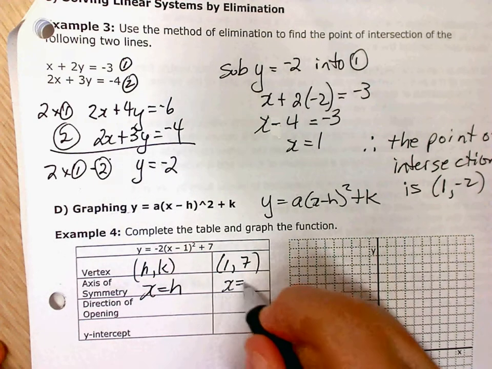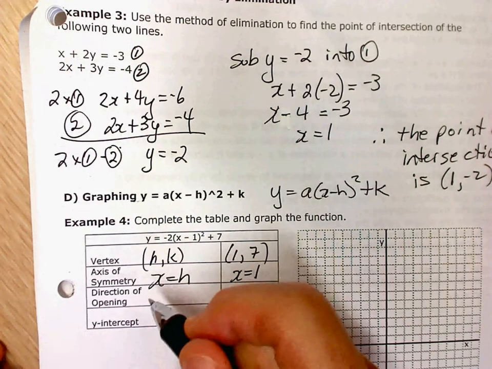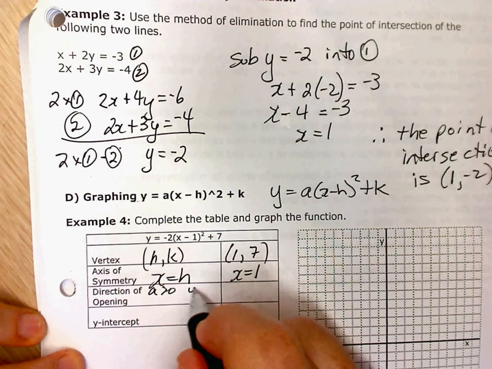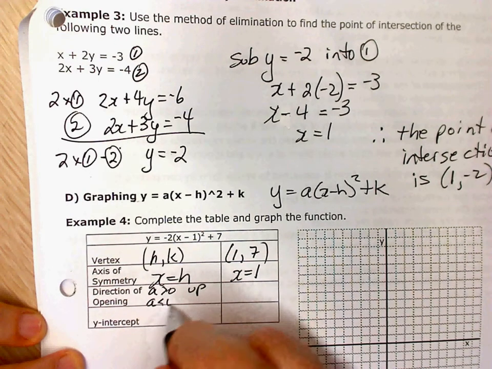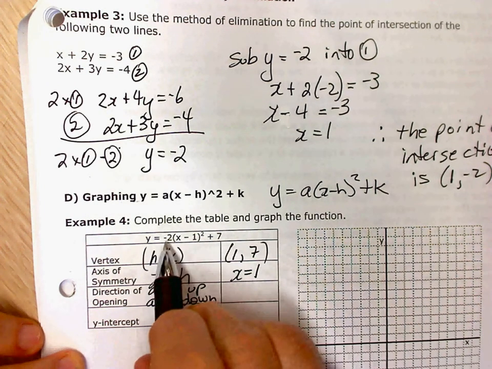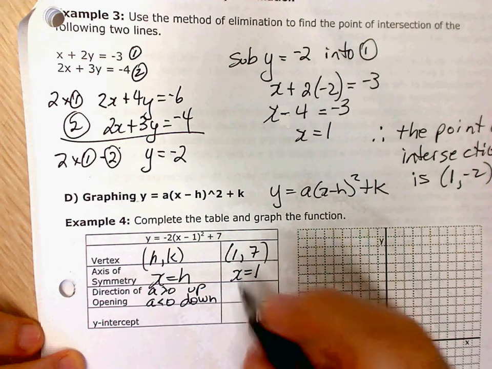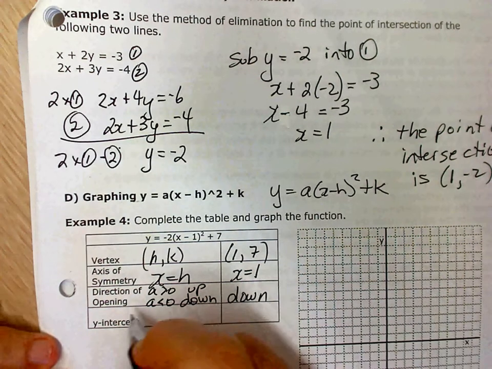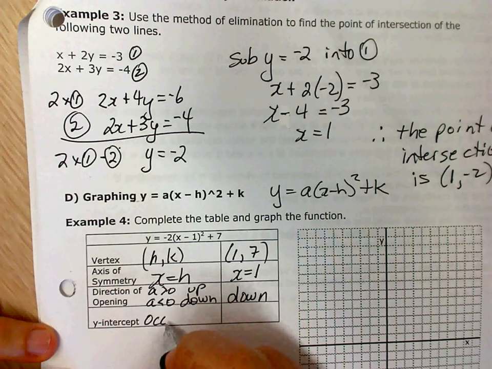Now when a is greater than 0, you know it opens up. When a is less than 0, it opens down. And so it's a negative value. A is less than 0, so we know it opens down. And the y-intercept occurs when x equals 0.